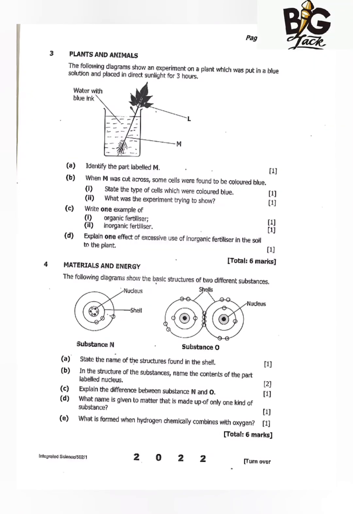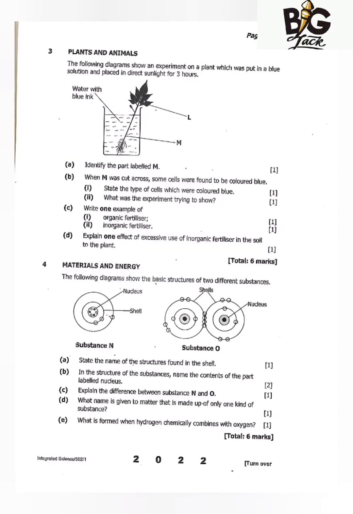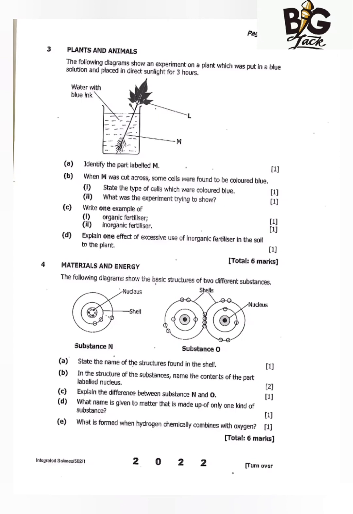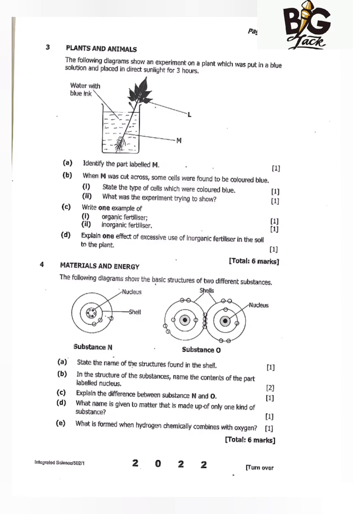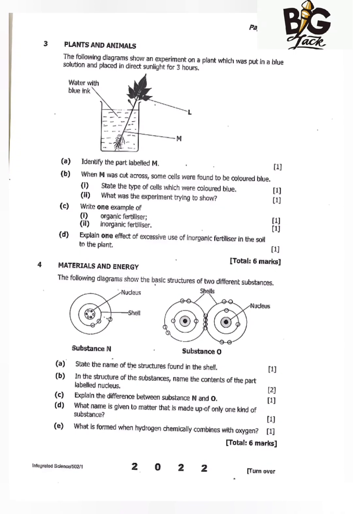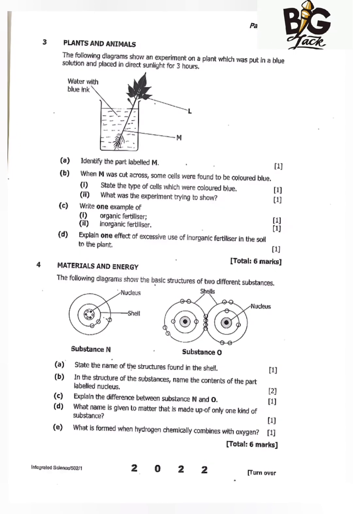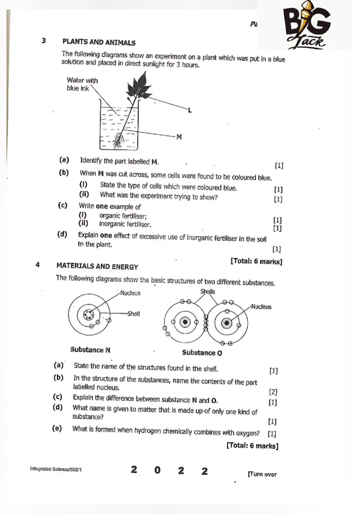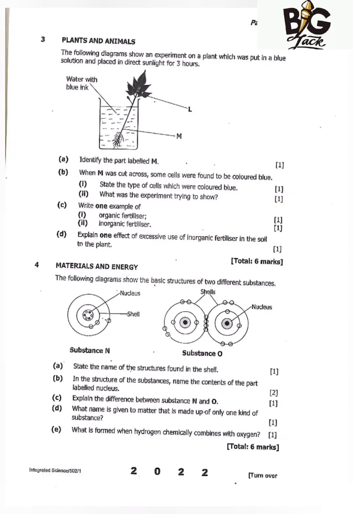Hello everyone, in this video we will be looking at the Integrated Science 2022. Specifically, we are going to solve question 3 and question 4. Question 3 is coming from plants and animals, and question 4 is coming from materials and energy.